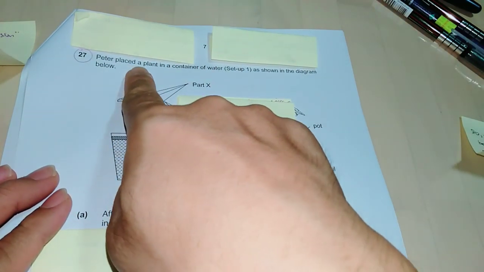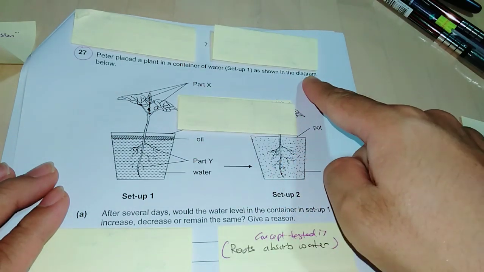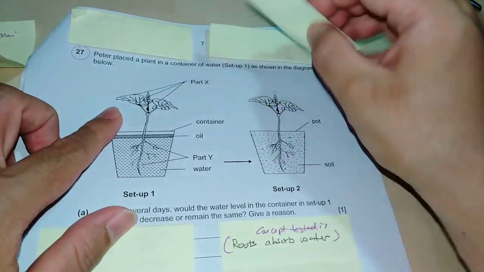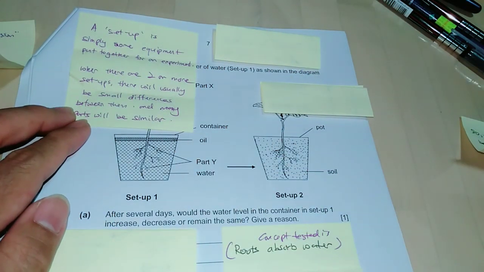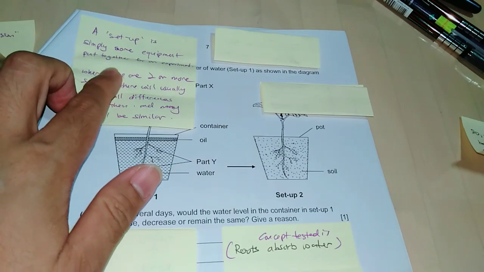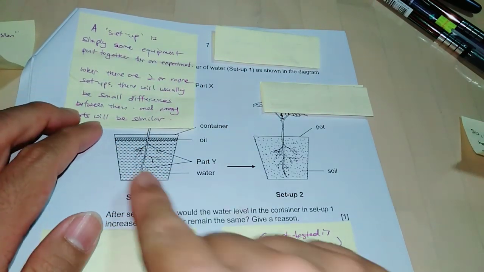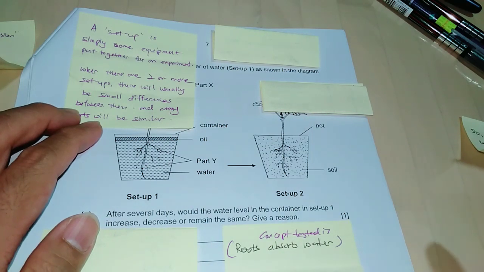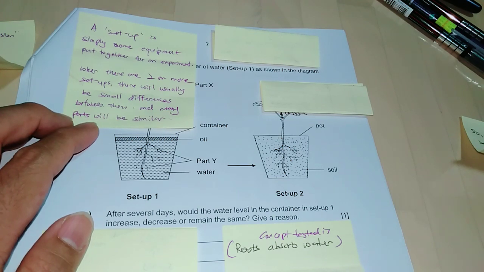Now, Peter placed a plant in a container of water, setup 1, as shown in the diagram below. In this setup, there are several parts here. When I talk about a setup, it's just a big word for some equipment or apparatus that's put together to conduct an experiment. And whenever there are two or more setups, there will be some differences, or usually one difference between them. And most of the other parts should be similar.